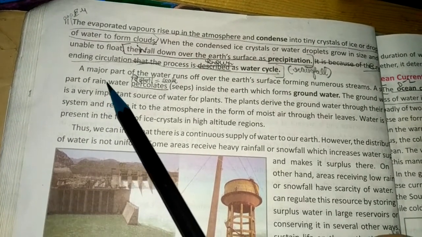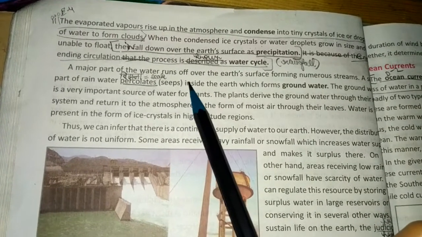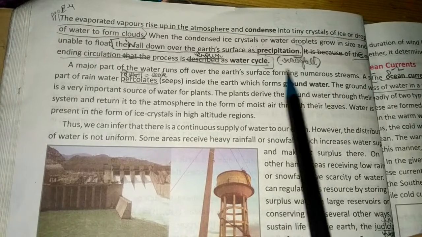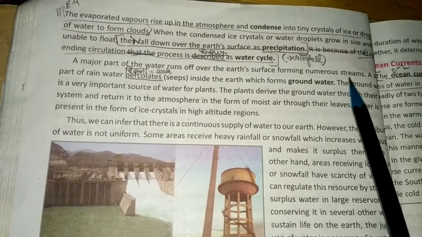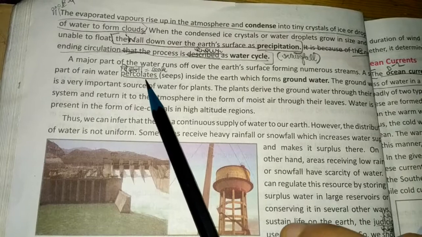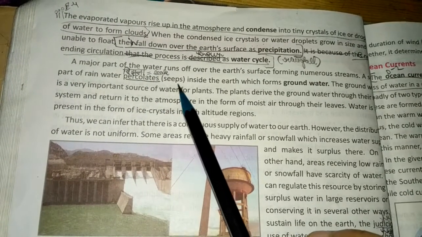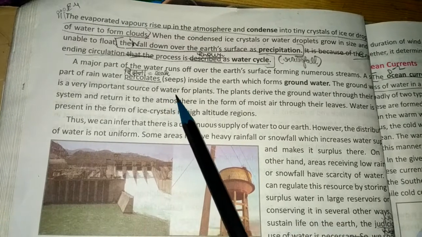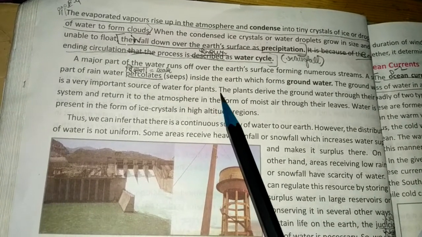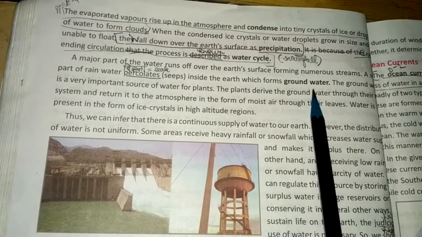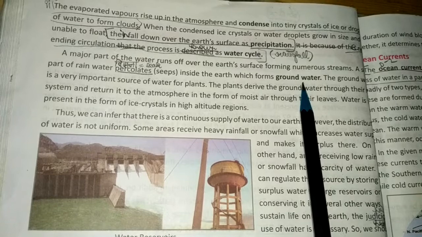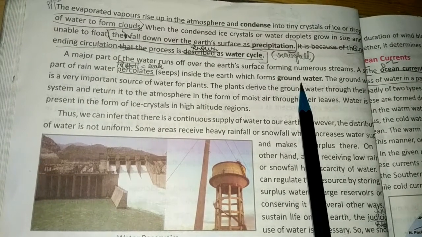Next we have a major part of the water runs off over the earth's surface, forming numerous streams. Streams means different river areas. A small part of rainwater percolates. Percolate means seeps or leaks into cracks, when the water travels into the cracks inside the earth's surface, which forms groundwater. Because directly the groundwater cannot be reserved, it can only be reserved through the percolation process.